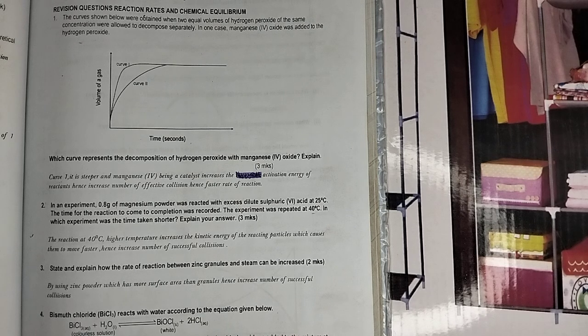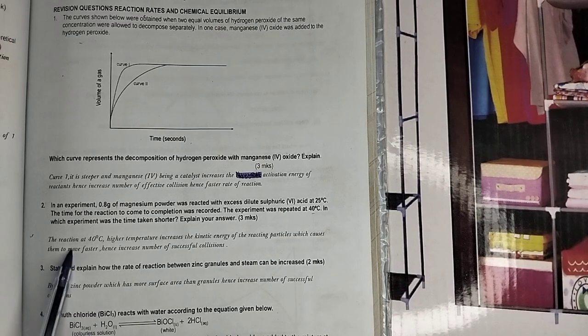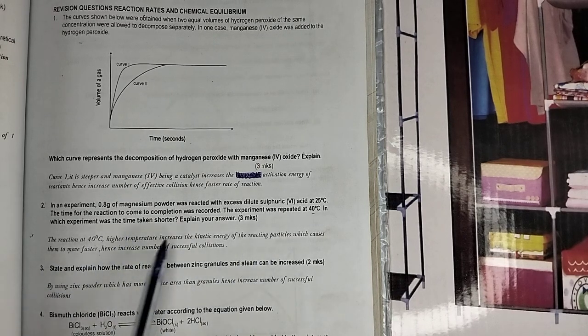This question is testing on temperature as a factor which affects the rate of the reaction. So question 1 was testing the effect of a catalyst on the rate of a reaction, and this question 2 is the effect of temperature on the rate of the reaction. You can see the temperature was at 25 degrees, and then the experiment was repeated at 40 degrees.